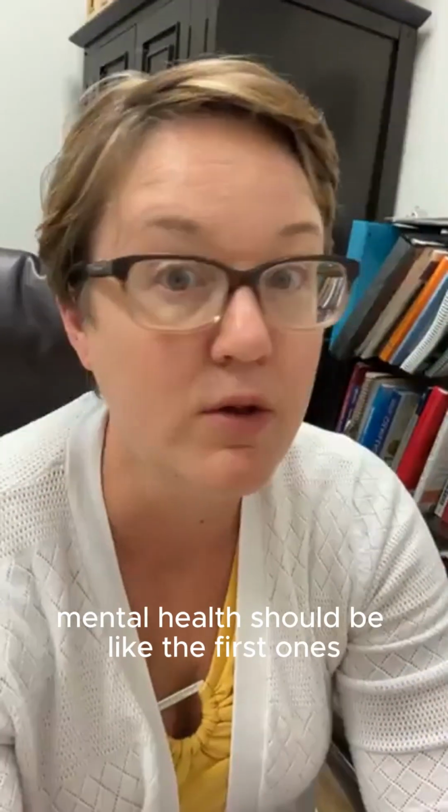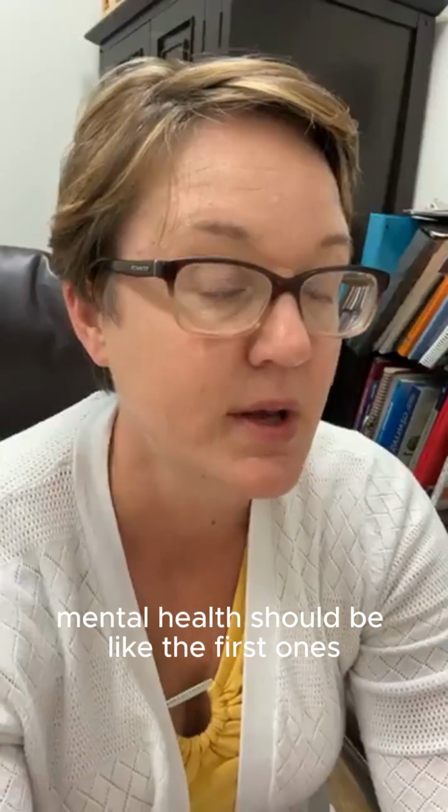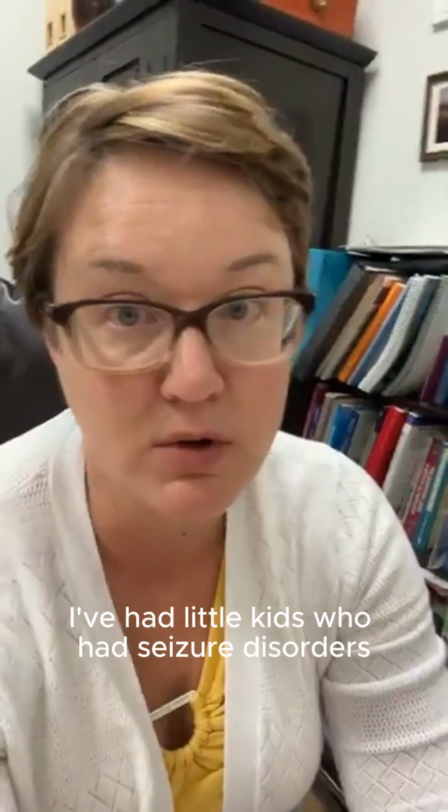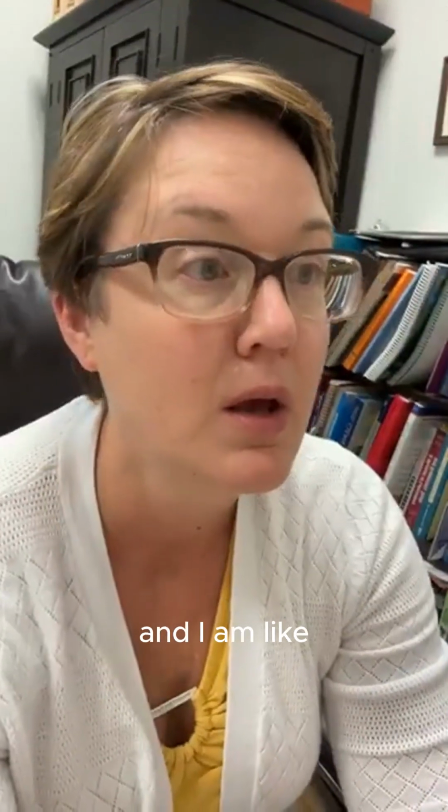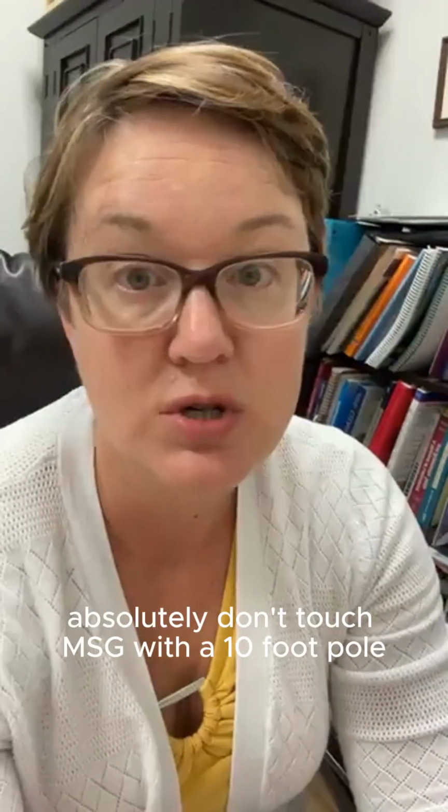So the mental health community should be the first ones lobbying against having MSG in the food at all. Especially people who have, like I've had little kids who've had seizure disorders and we're working nutrition up, right? And I am like, absolutely don't touch MSG with a 10-foot pole. And they better label it.